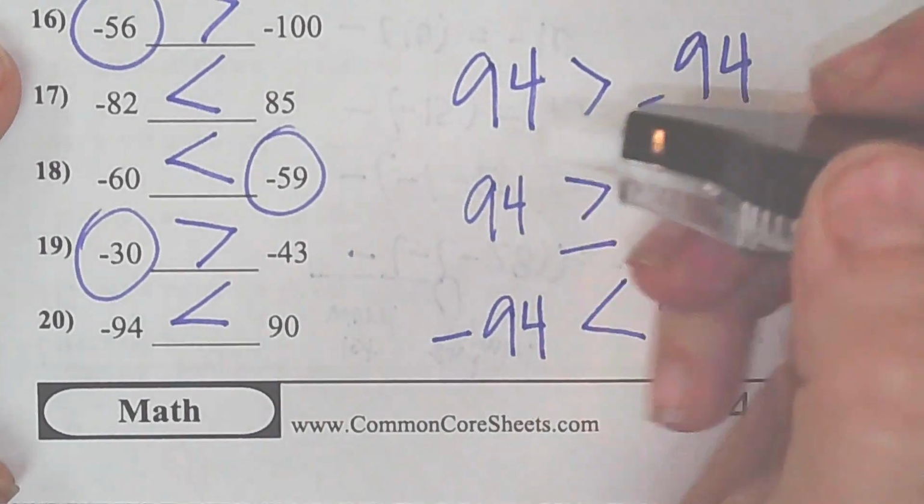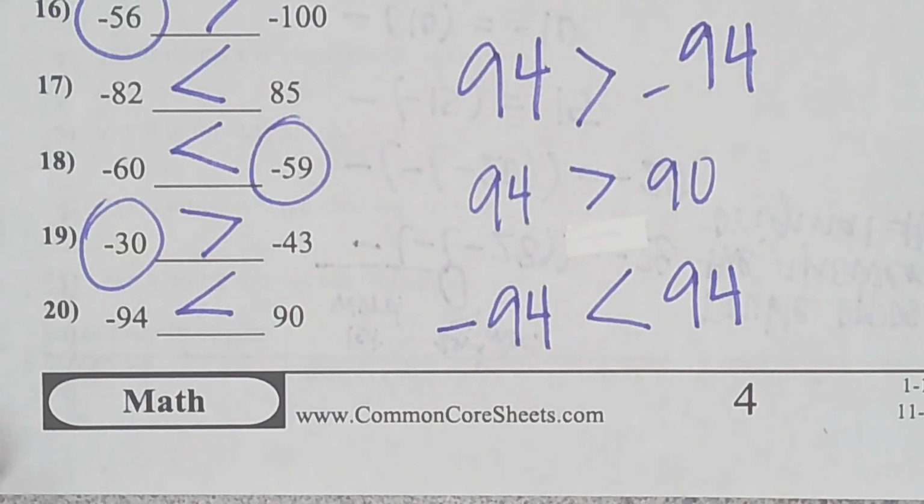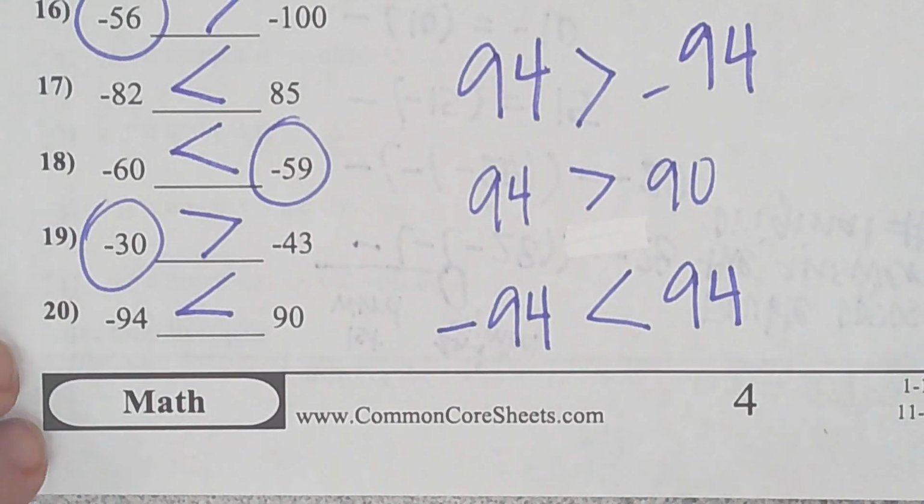I don't know why that line's there. Okay.